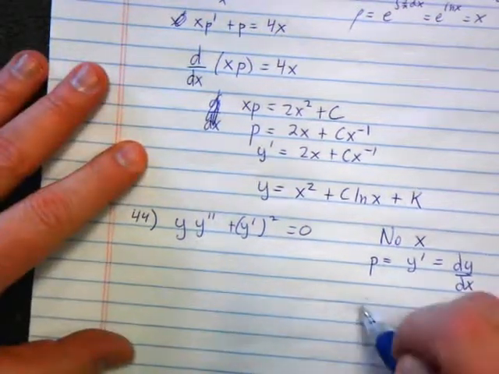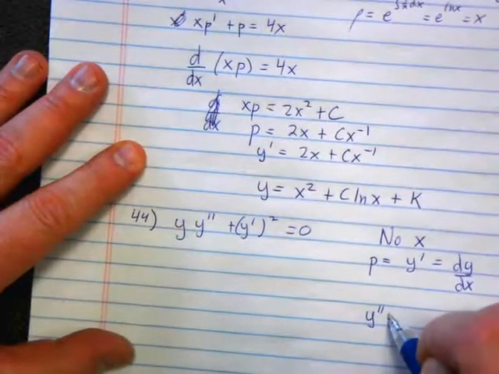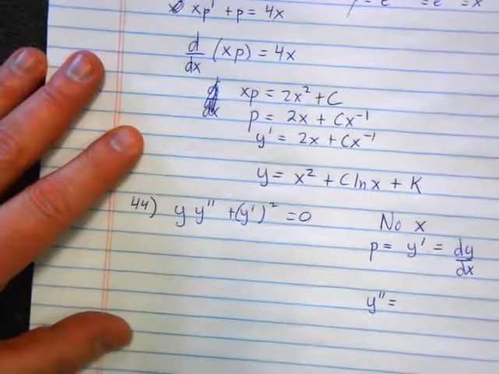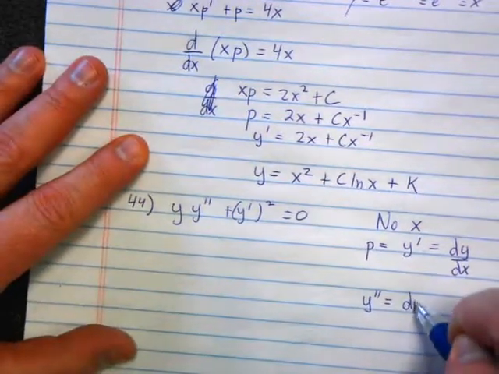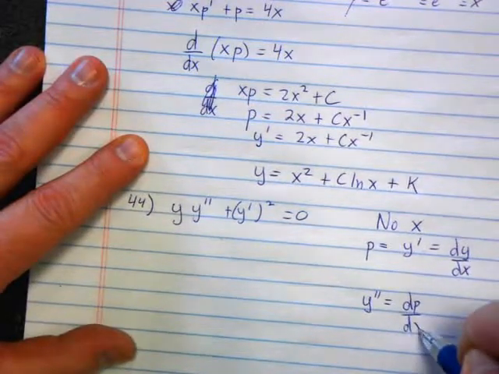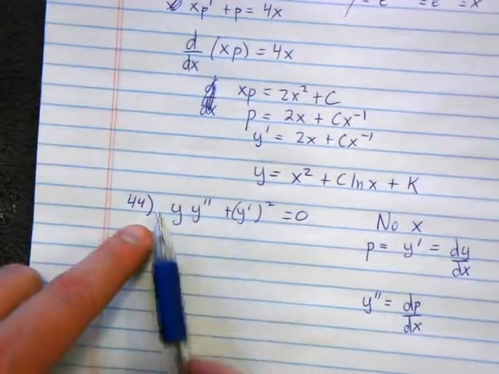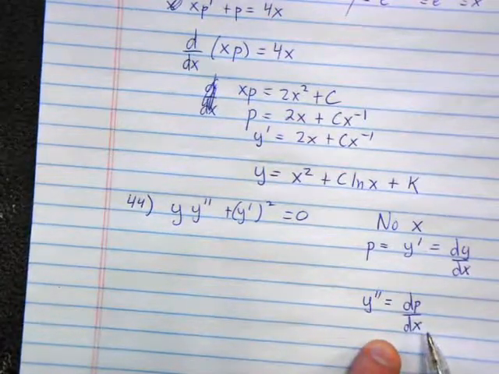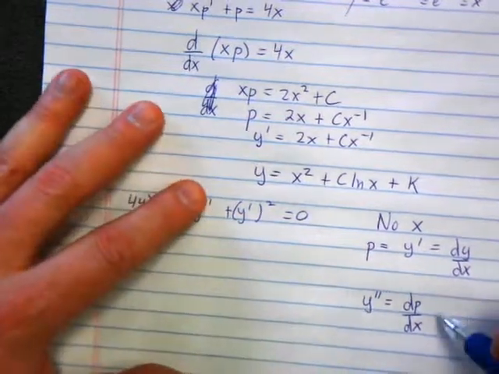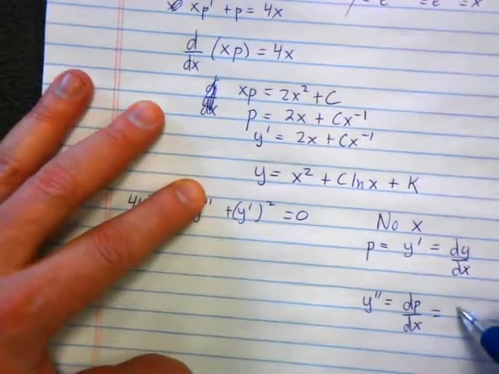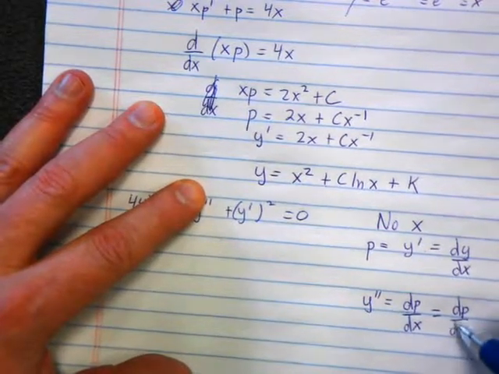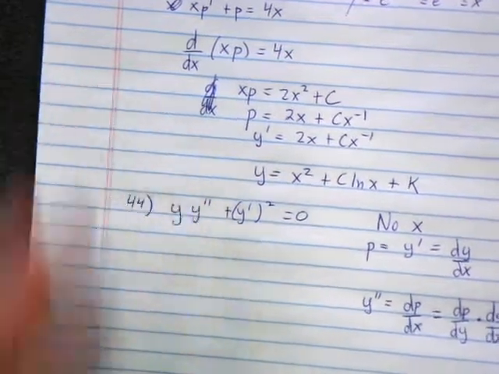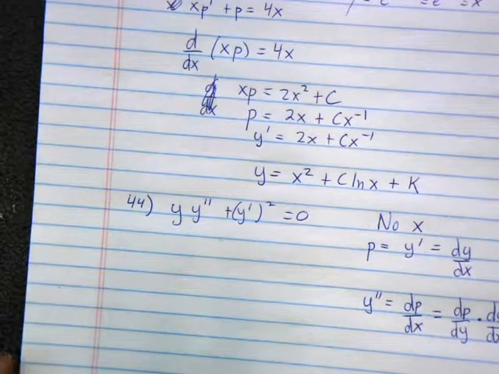Then y double prime would be what? If p is y prime, then what's y double prime? dp/dx. Take the derivative, right? However, this equation didn't have any x's in it. So I really don't want to introduce this x into the equation. So we're going to use an alternative form of the chain rule. dp/dx is the same as dp/dy times dy/dx. You agree with me that those are equal?